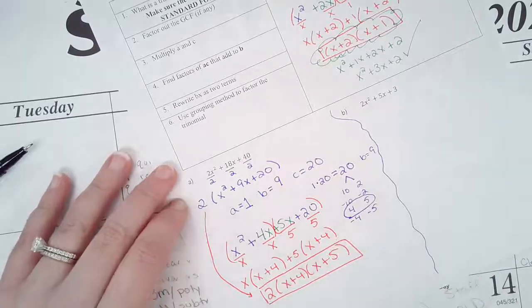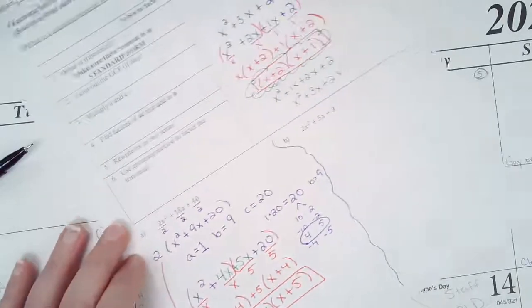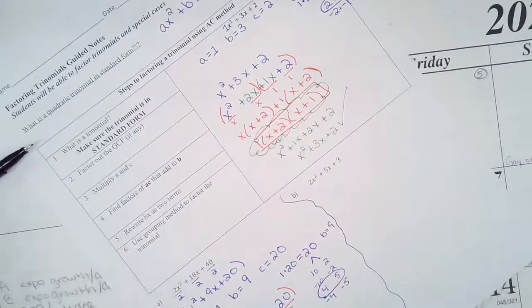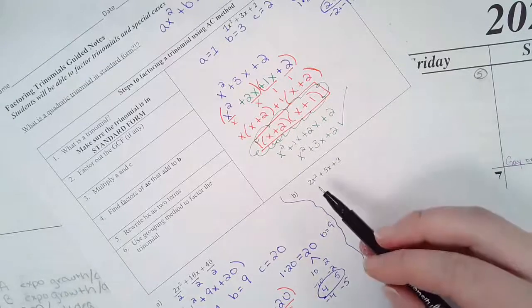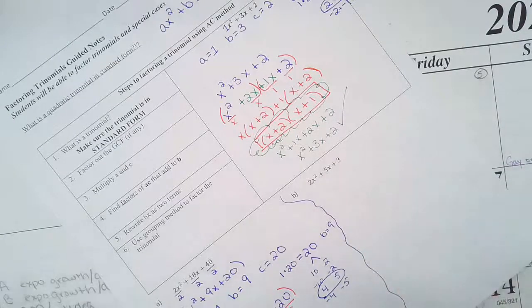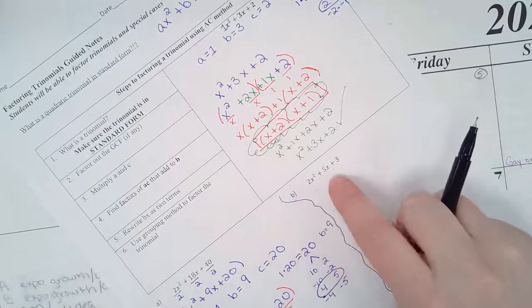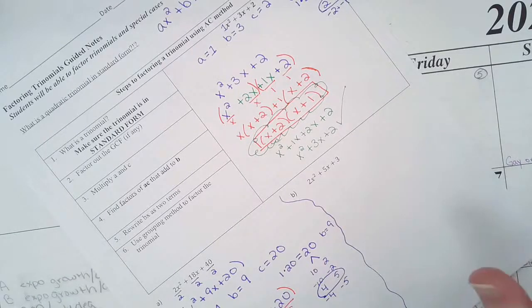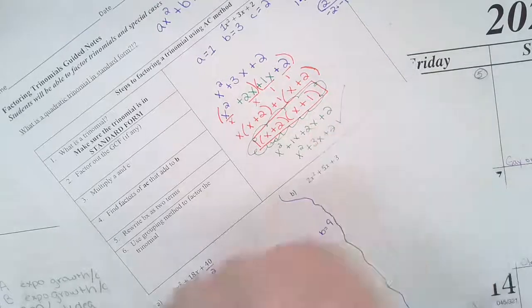My leading exponent is 2. It's 2, 1 constant. I am good. Greatest common factor, there is none. So I'm just going to start factoring. I want to first label my A, my B, and my C. My A is 2, my B is 5, and my C is 3.